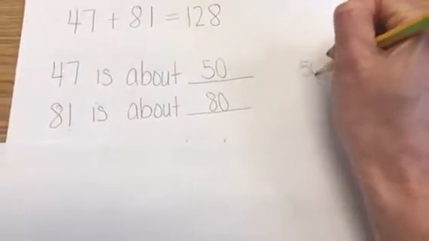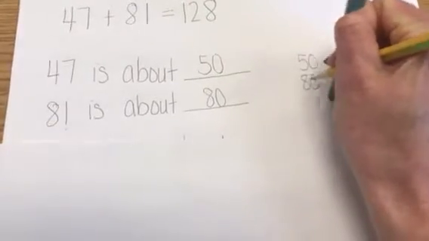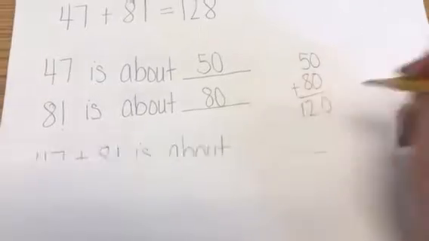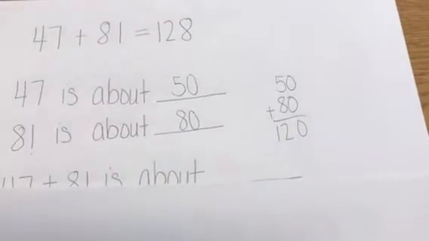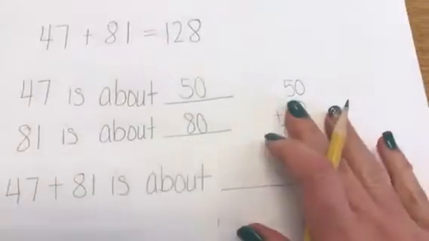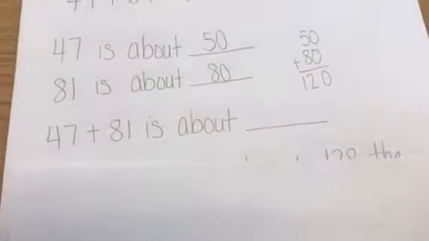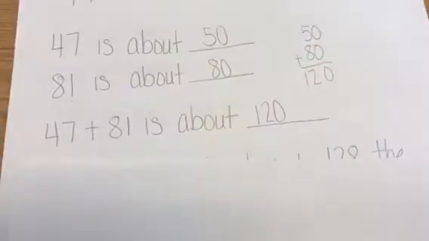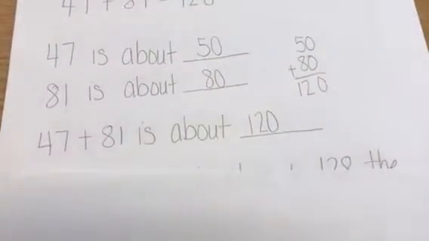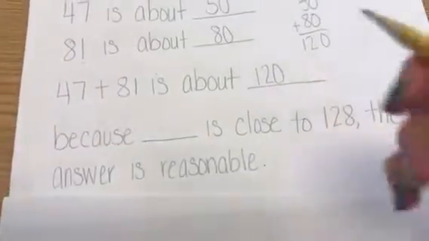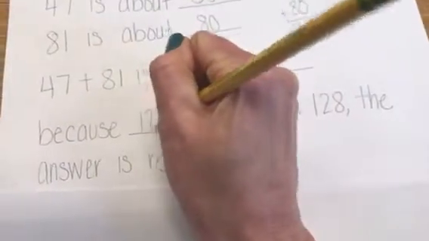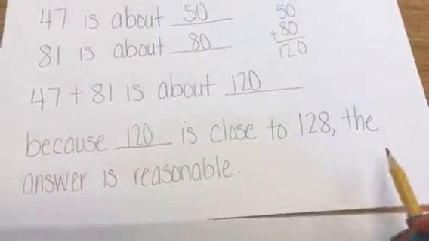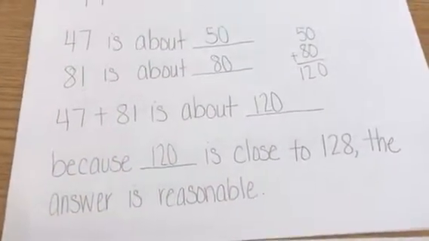And then I want to add my numbers. And I get a sum of 120. So I know that 47 plus 81 is about 120 when I estimate. And because 120 is very close to 128, the answer is reasonable.